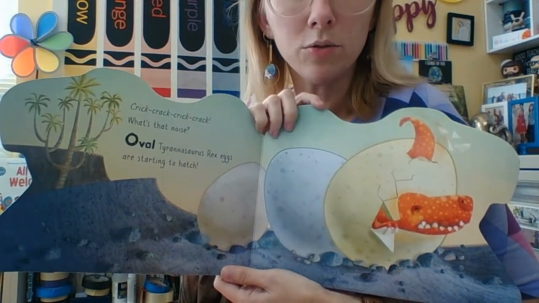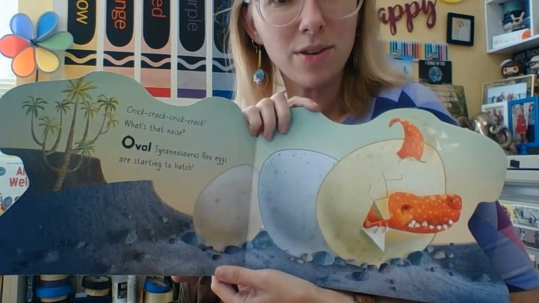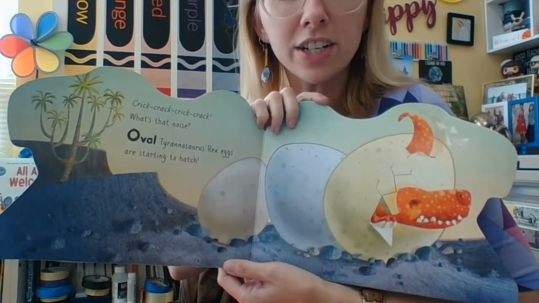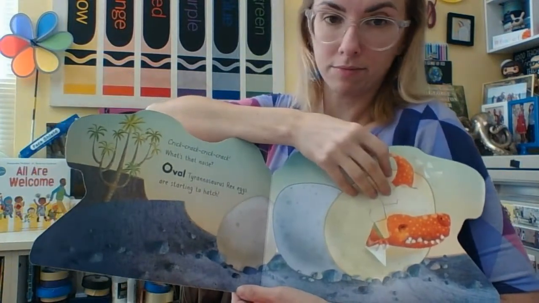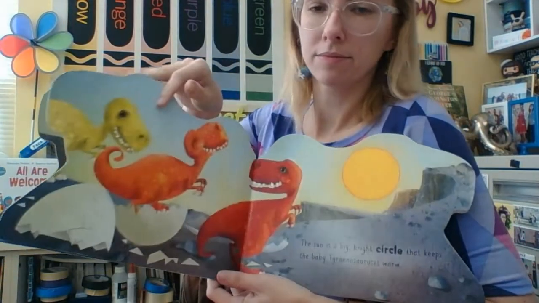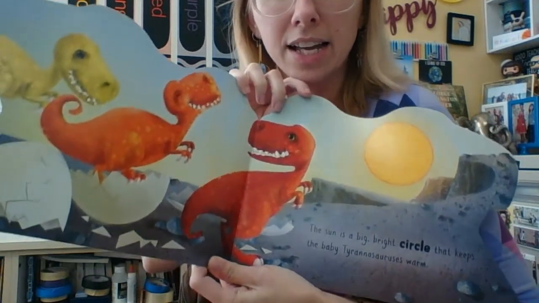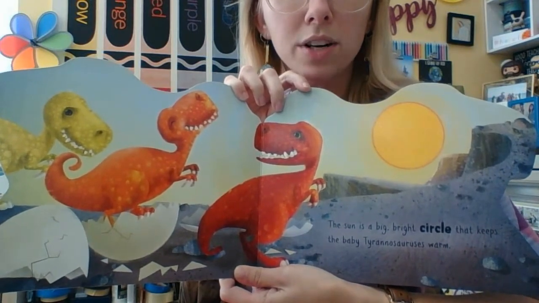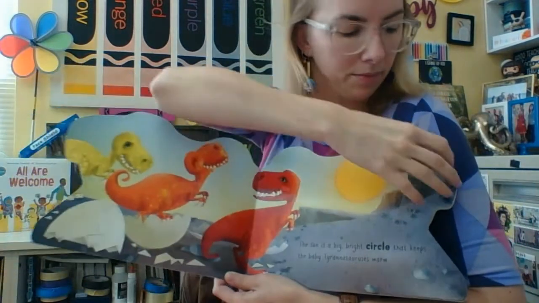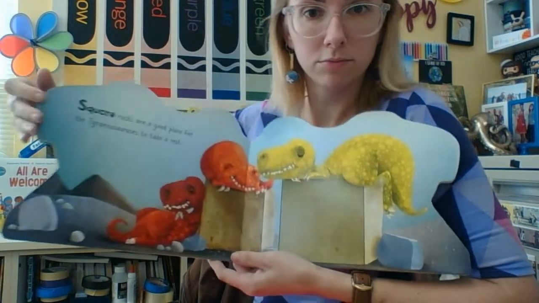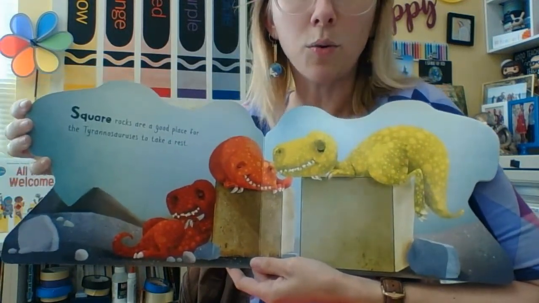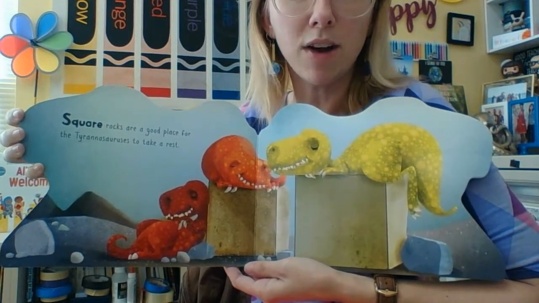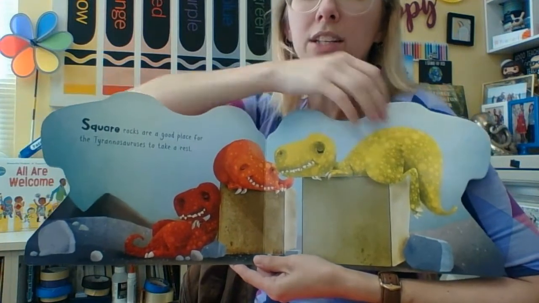Crick, crack, crick, crack. What's that noise? Oval Tyrannosaurus Rex eggs are starting to hatch. The sun is a big bright circle that keeps the baby Tyrannosaurus warm. Square rocks are a good place for the Tyrannosauruses to take a rest. Those are some perfectly square rocks.